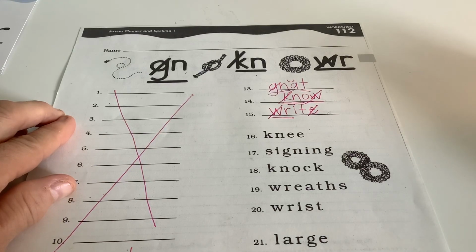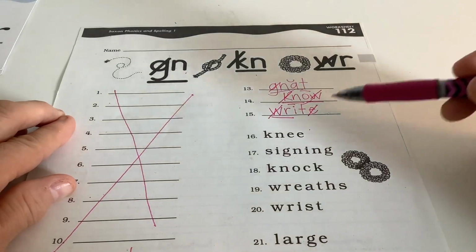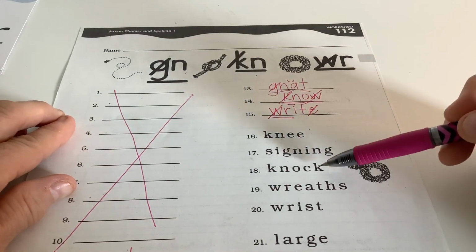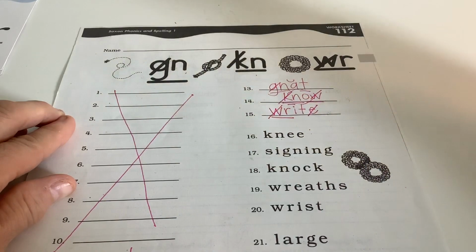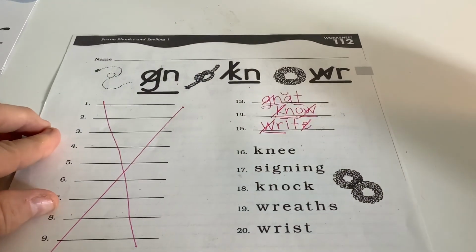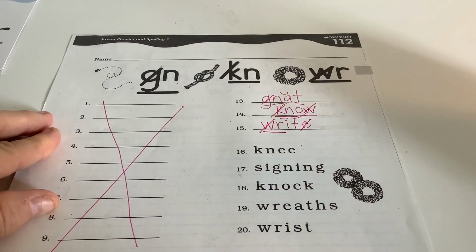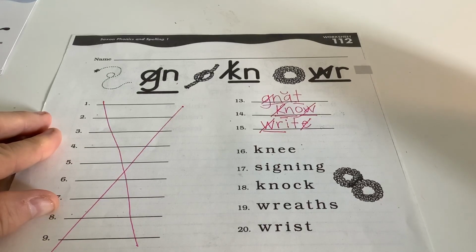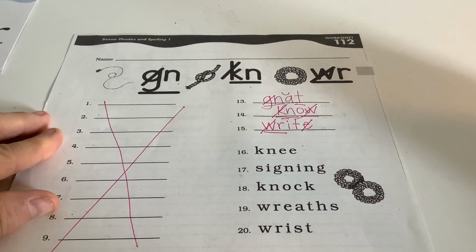All right, would you please pause the video for a minute and code number 16, 17, 18, 19, and 20. They are going to all be ghost digraphs. So don't forget those, and also code the rest of the word. And then join me back when you are done and you can check it with mine.